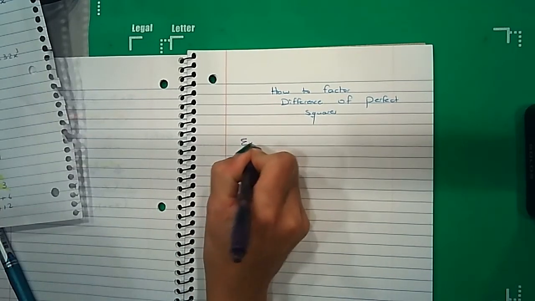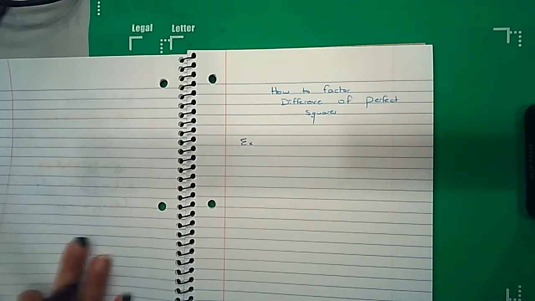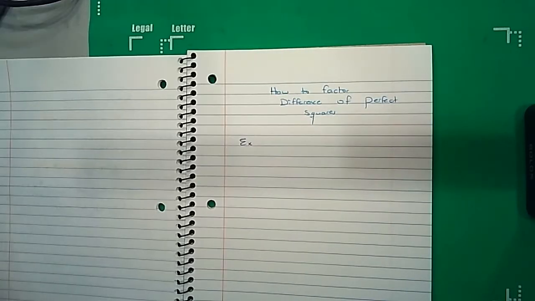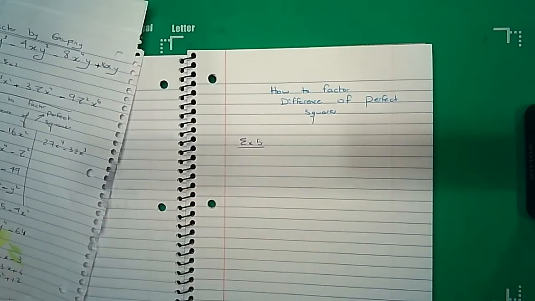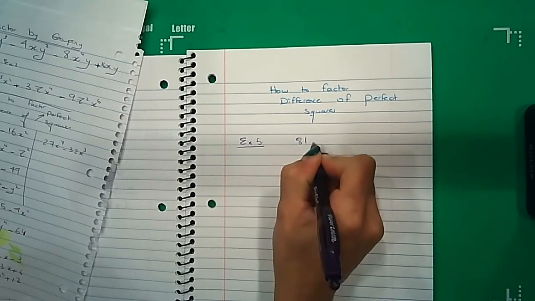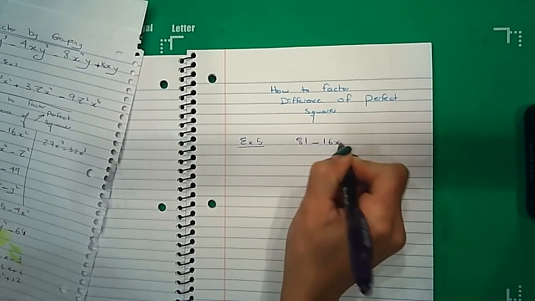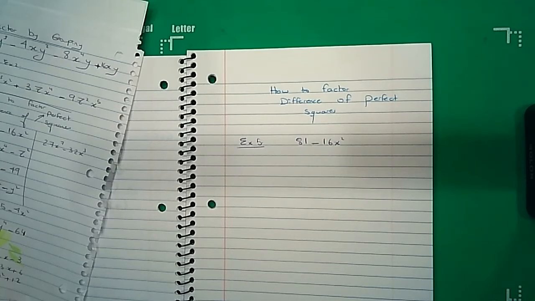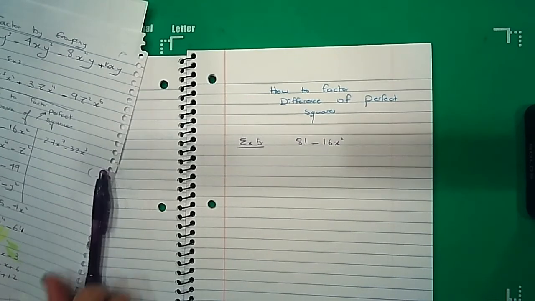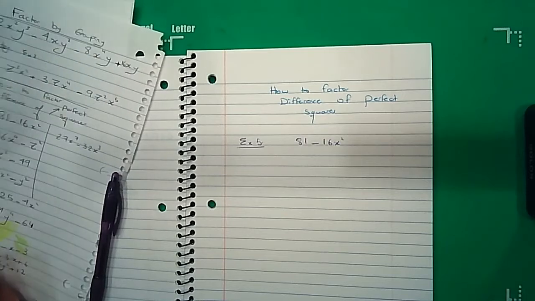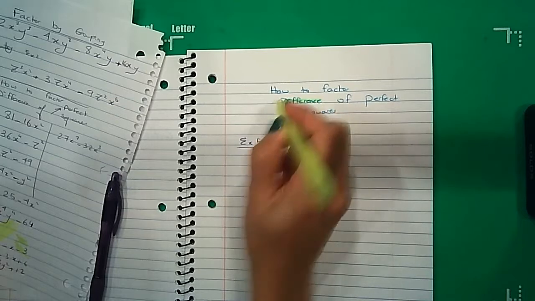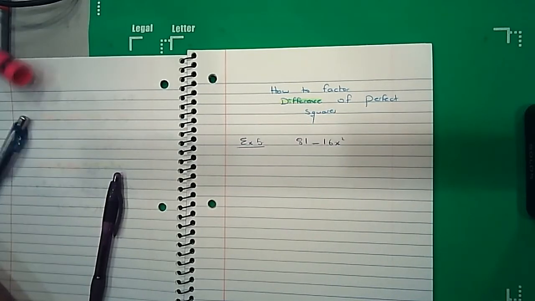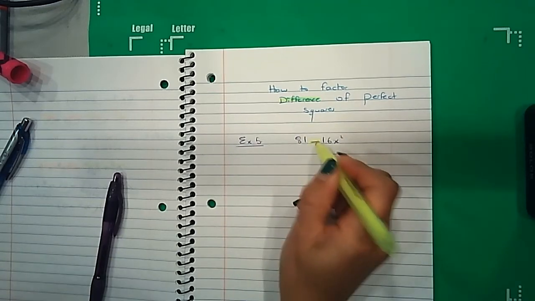So we're going to take an example. Last time we had example 4. Now we have example 5. And it's going to be 81 minus 16x squared. One of the very important points you have to keep an eye on is that it has to be the difference. And you know the word difference means subtraction or minus.